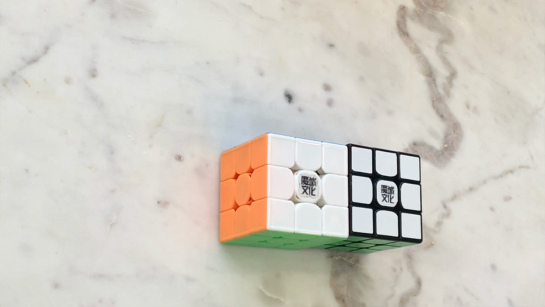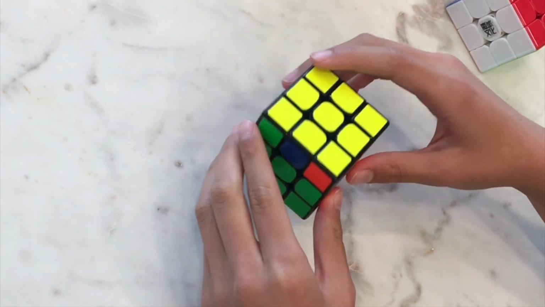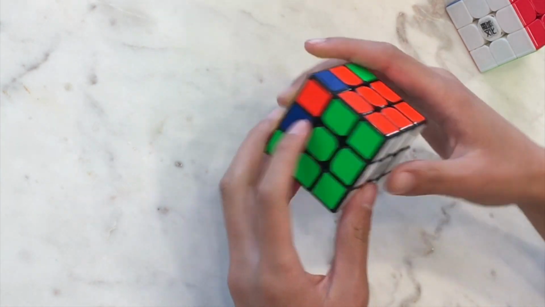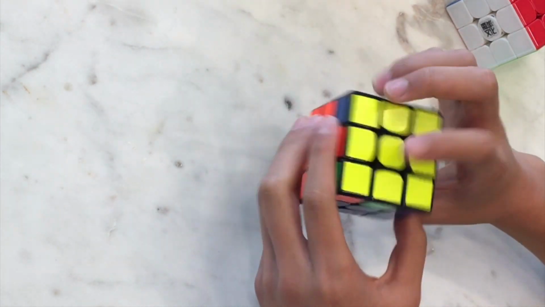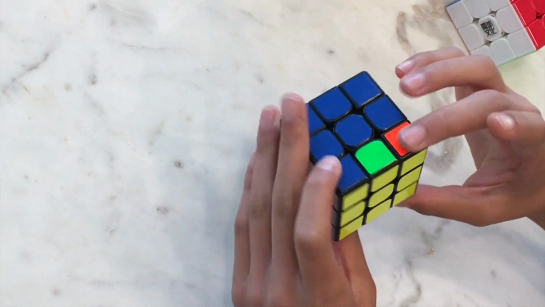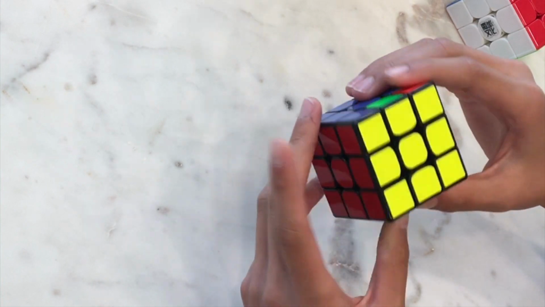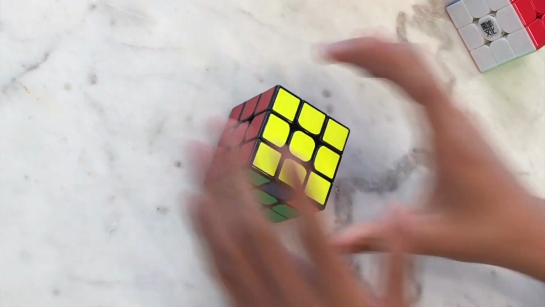Today we'll be teaching you PLL, which is the fourth and final step of the CFOP solving method. So what is PLL? PLL is permute last layer. After you have done cross, F2L, and OLL, it's the fourth and final step of CFOP. You need to permute the last layer, these pieces, to get them in the right permutation in order to solve the cube.